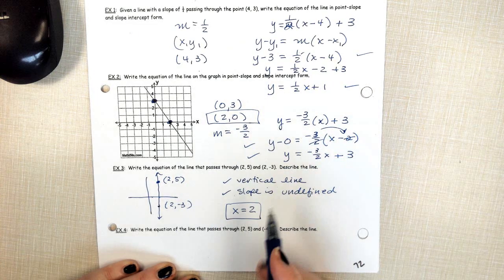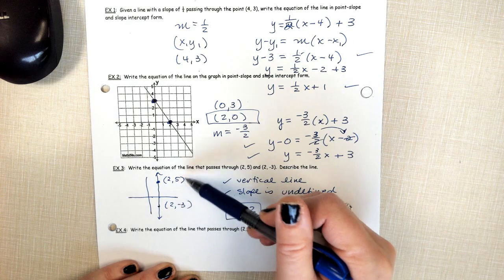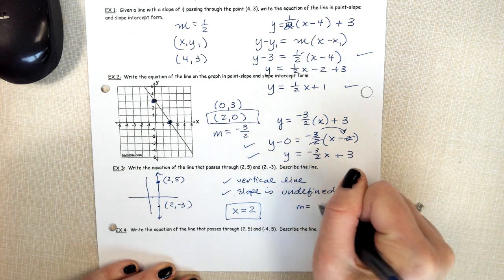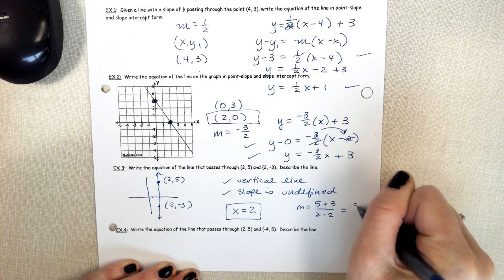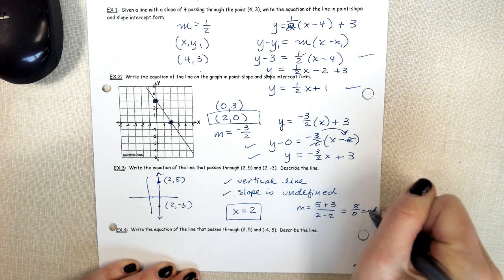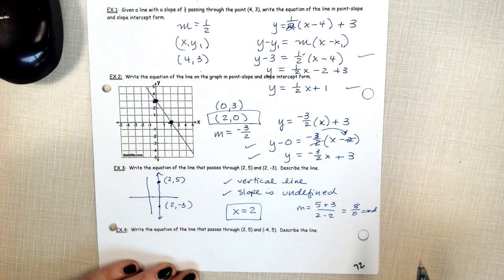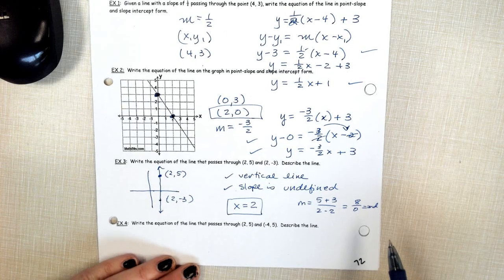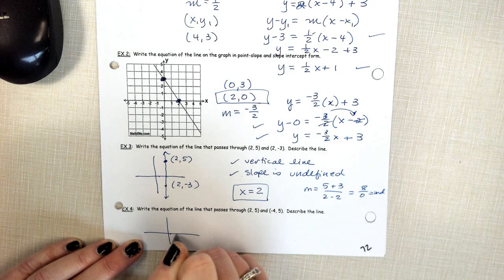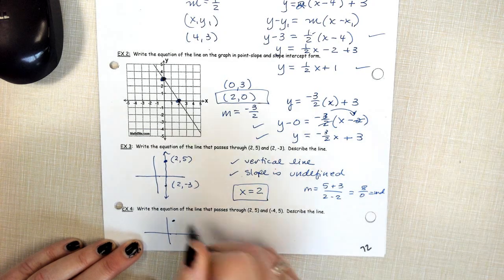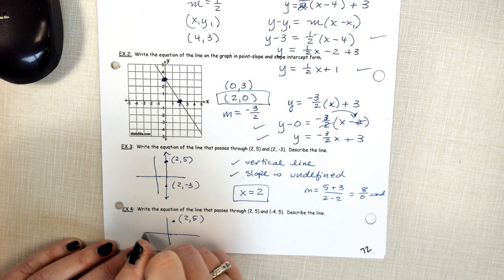So you can't use traditional y equals mx plus b because of that slope. So let's say you found the slope to be 5 and 2 minus 2. So you'd be like, oh, 8 over 0 is undefined. So then you might be stuck. So that's why sketching it kind of helps you see that when there's special cases. So this is the other special case. So here we have 2, 5 again, but then we have negative 4, 5.